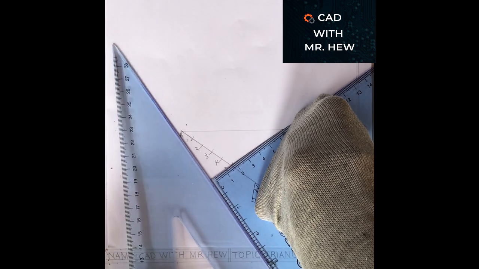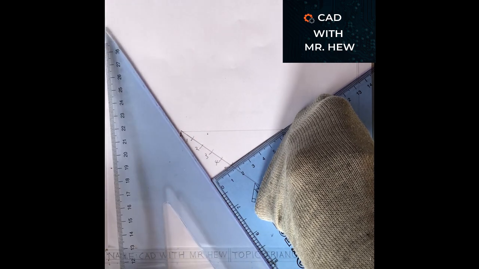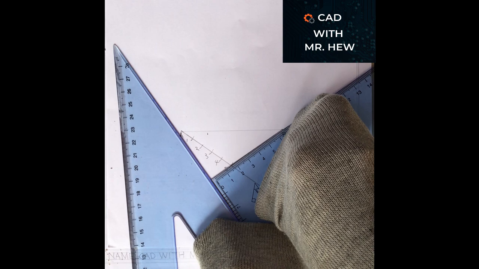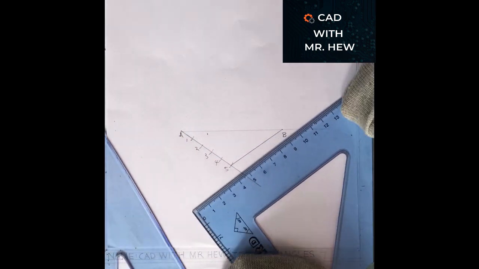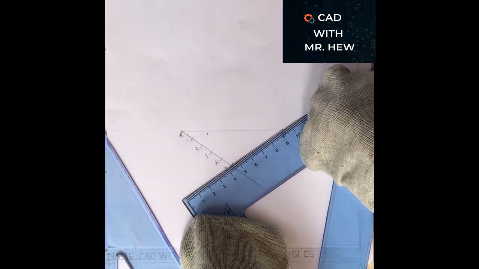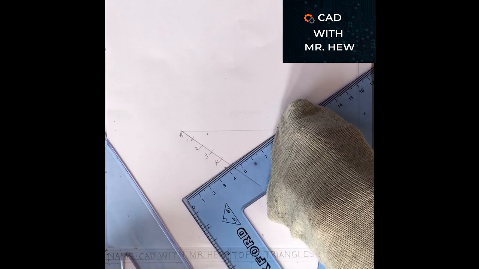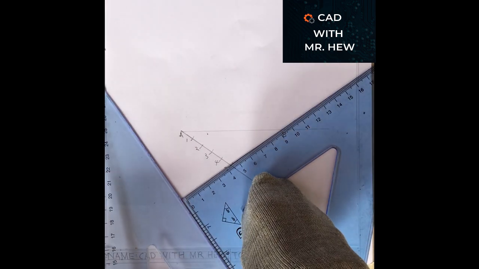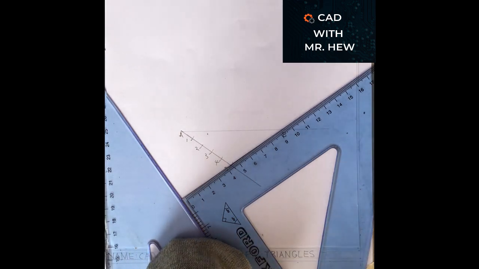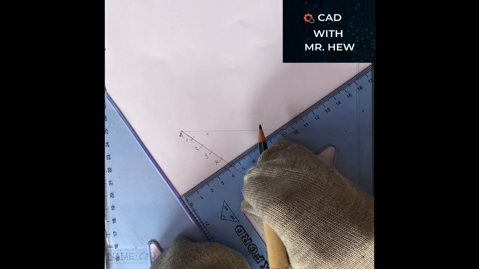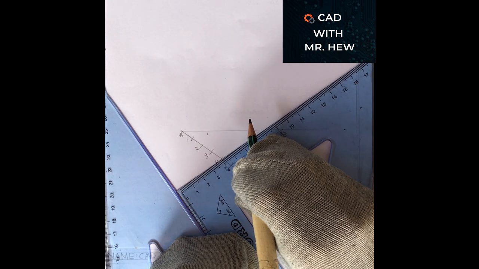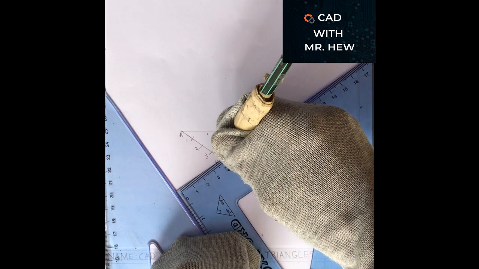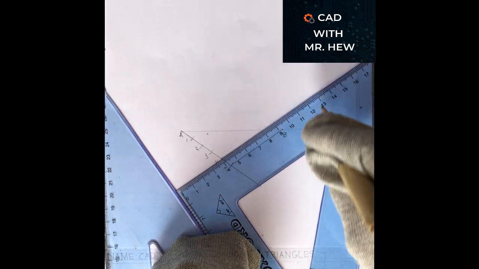Then we're going to put the taller set square below the first one, and we're going to hold on the second set square. And we're going to use the second set square as a straight edge to slide the first set square along the second set square. So we're going to draw a line parallel at 4.